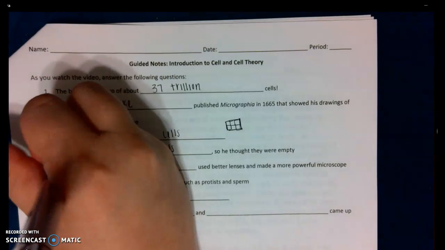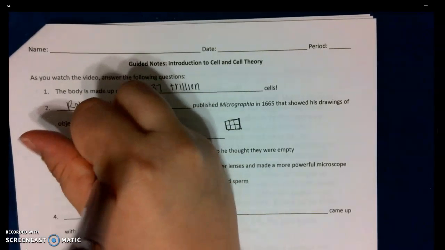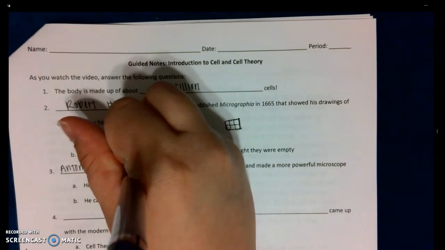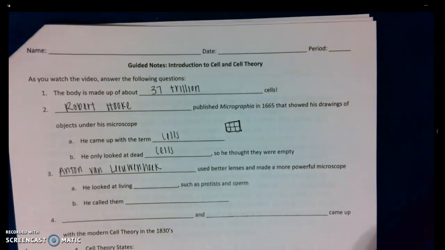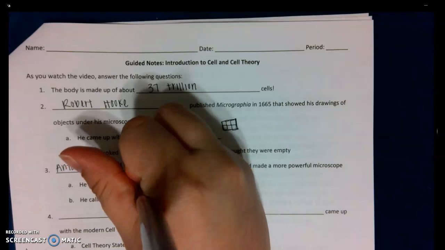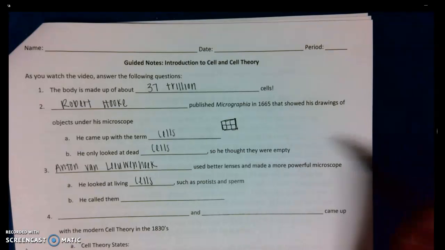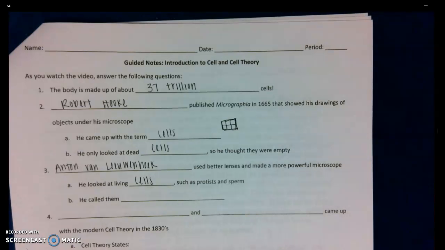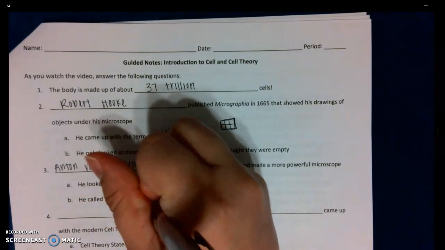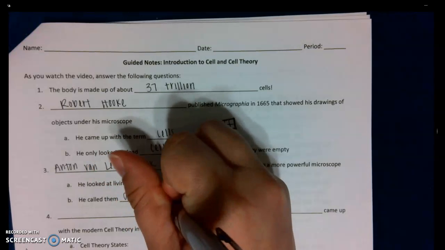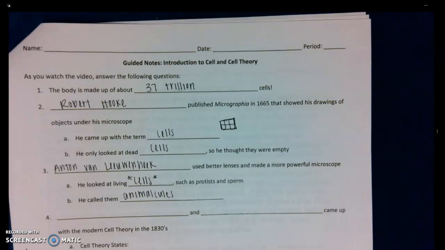But Anton von Leeuwenhoek looked at live ones, such as protists and sperm, and he also had better lenses so he could make a more powerful microscope. So he called these animalcules. However, we already know which term is the one that ended up being more popularly used today.